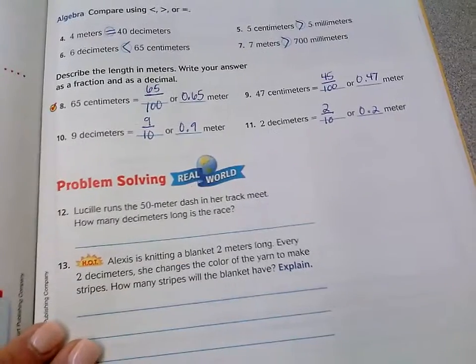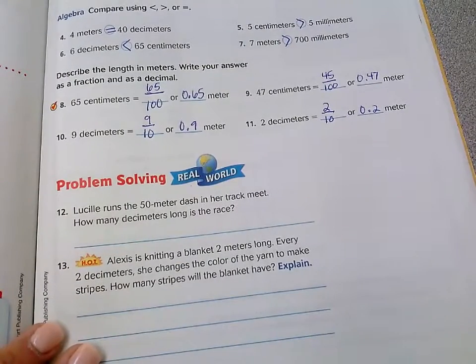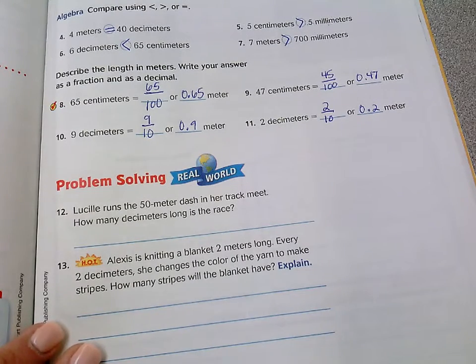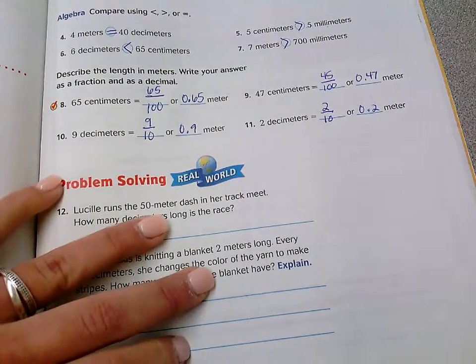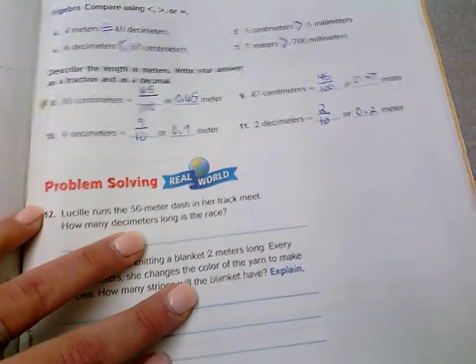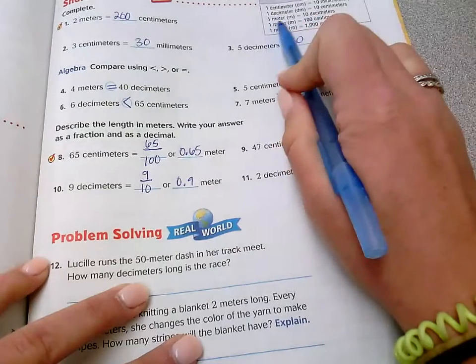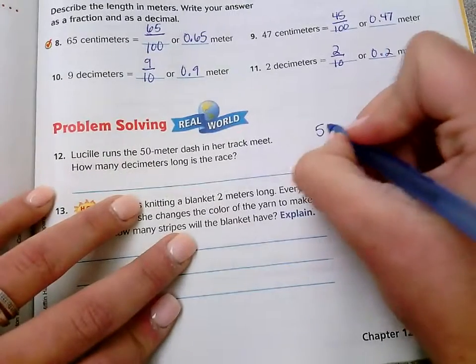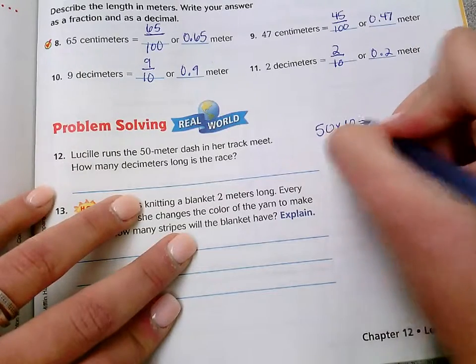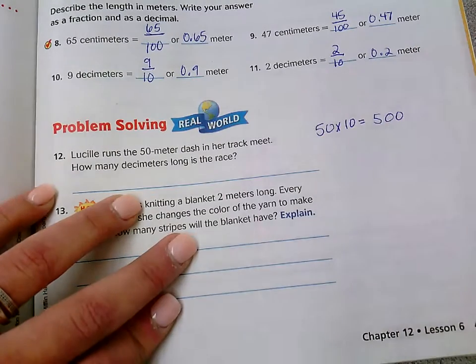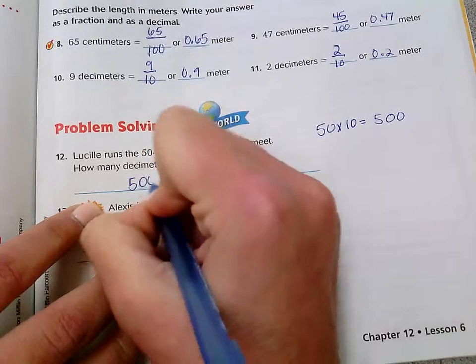On the bottom, it says Lucille runs the 50-meter dash in her track meet. How many decimeters long is the race? So we want to turn meters into decimeters. In 1 meter, there's 10 decimeters. 1 meter is 10 decimeters. So 50 times 10 will give us 500 decimeters.